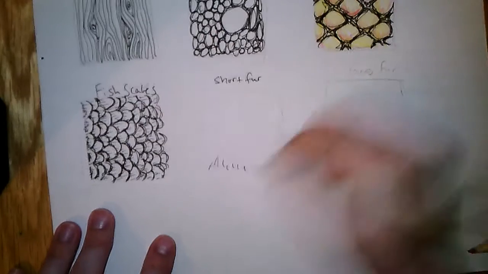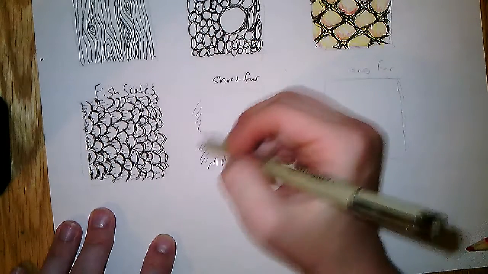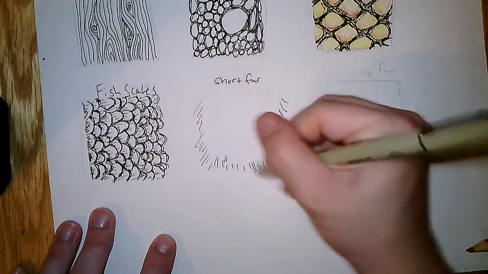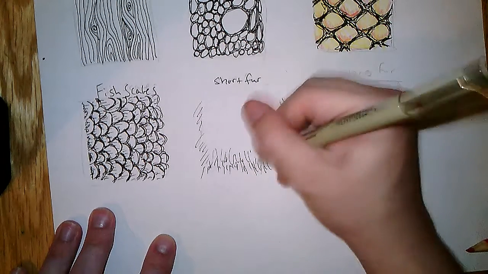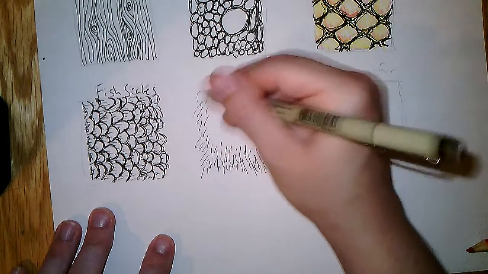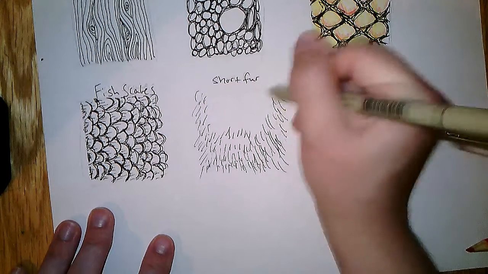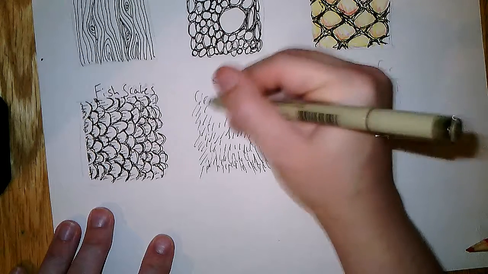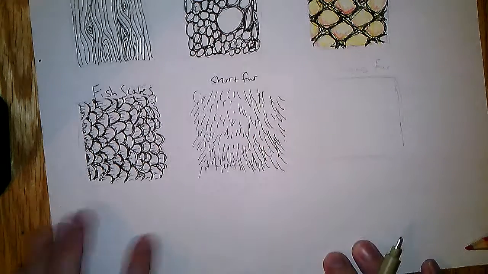Next, we're going to do the short fur. So your short fur is kind of easy. It's just going to be a lot of these small lines, making sure that they go off the edges of your character and the bottoms. So don't make super long lines here. This is your short fur. So you want to keep your lines fairly small. Yep, so that's your short fur.